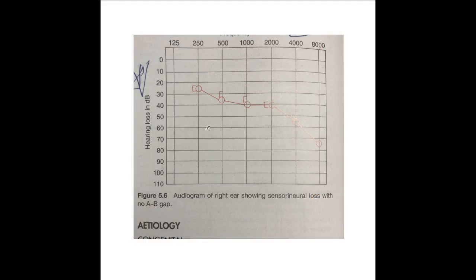As you can see, this is for the right ear, okay, O is always for the right ear, and the distance between the two is less than 15 dB. So it is sensory neural hearing loss with no AB gap. Okay.